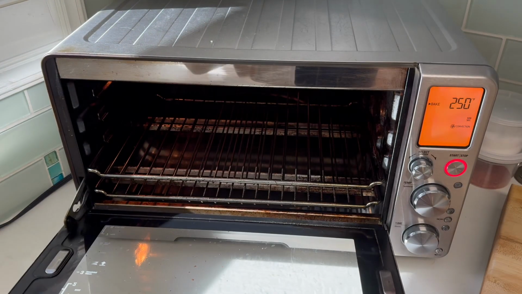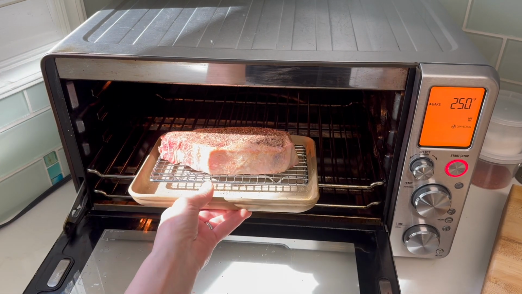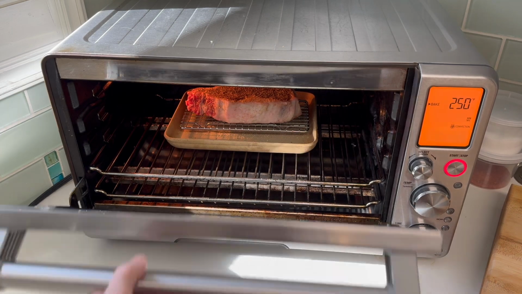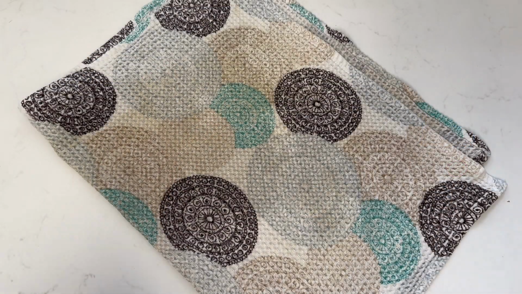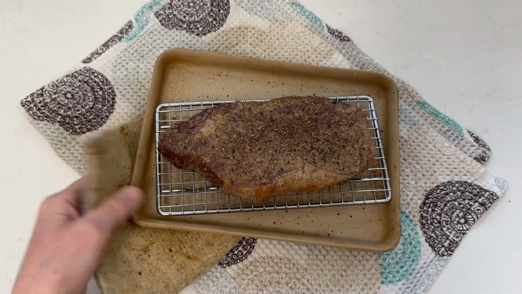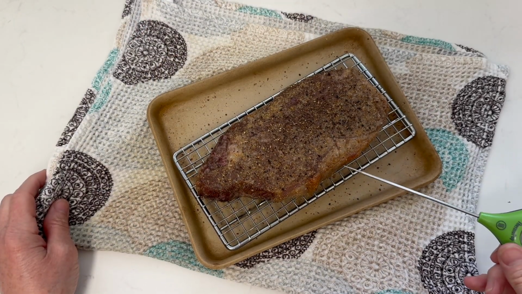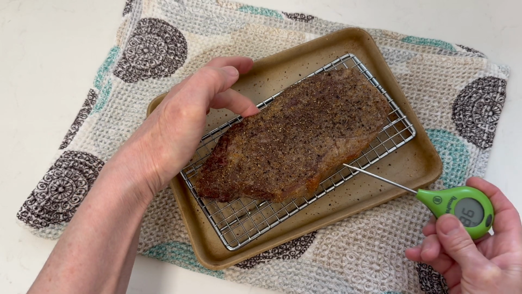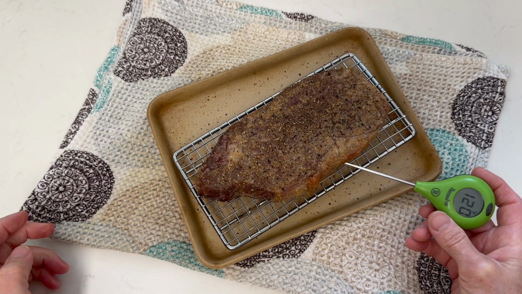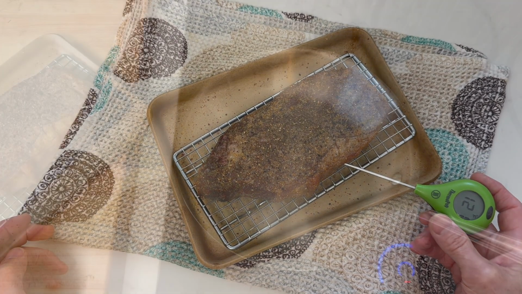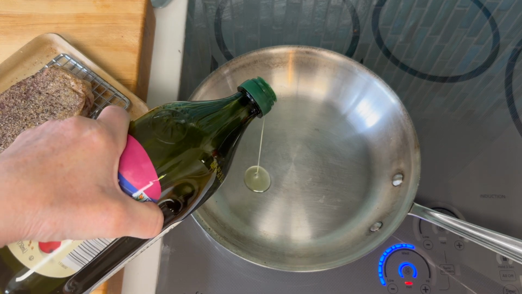250 degrees for about an hour. You're looking for internal temperature of 115 to 120 Fahrenheit. When they come out of the oven, they're not going to look so gorgeous, but let's make sure their internal is correct. 120, bang. Now let this rest. This is where you could refrigerate and or freeze the steaks. But we're going to continue cooking.